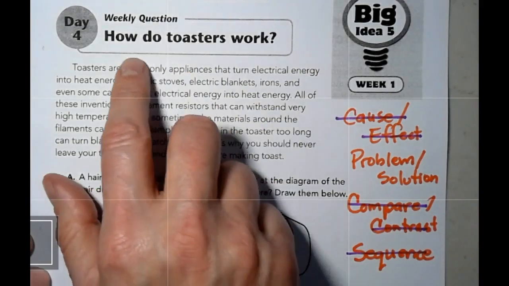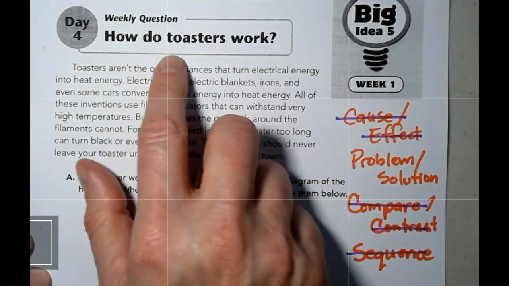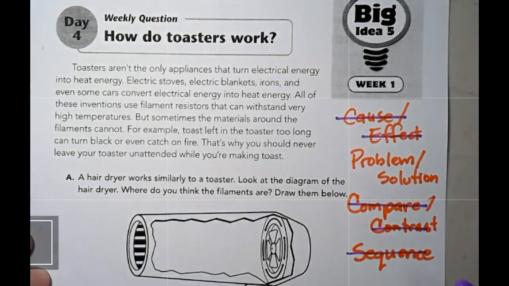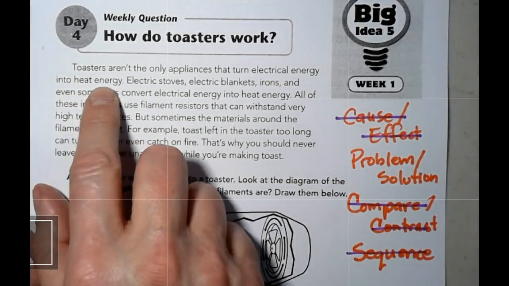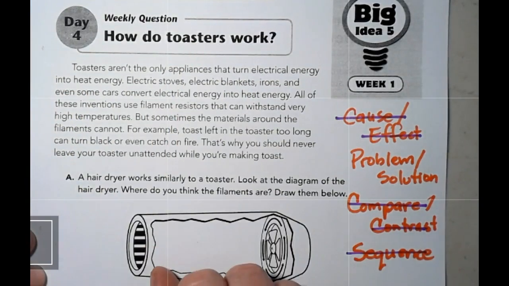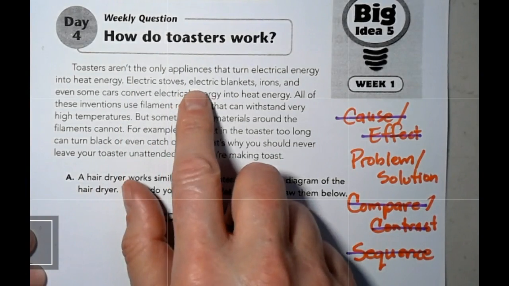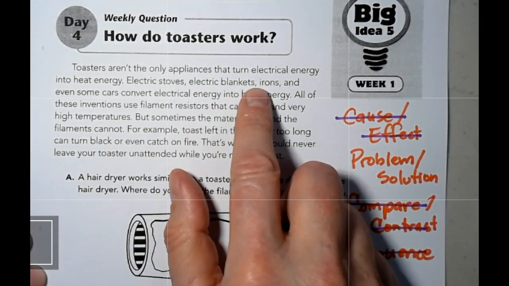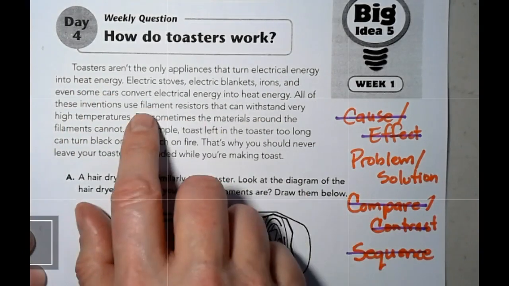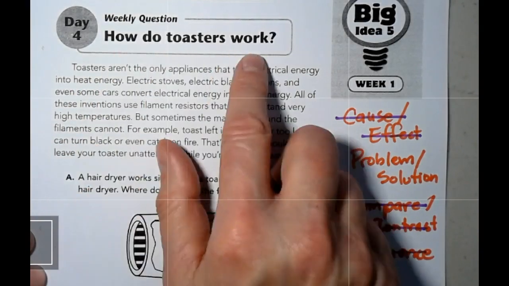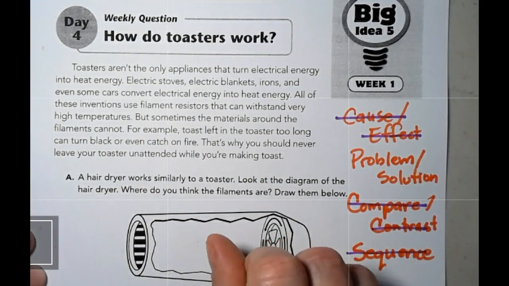And the problem is stated right up here. How do toasters work? And what do we find out that will help us answer that problem? The problem is answered in the fact that they're turning electrical energy into heat energy. That's how toasters work. Other items use the same method. They turn electrical energy into heat energy. But it's still answering this problem of how toasters work.